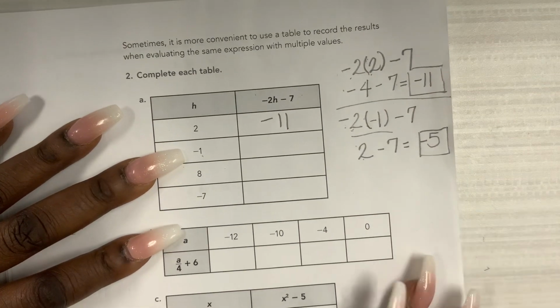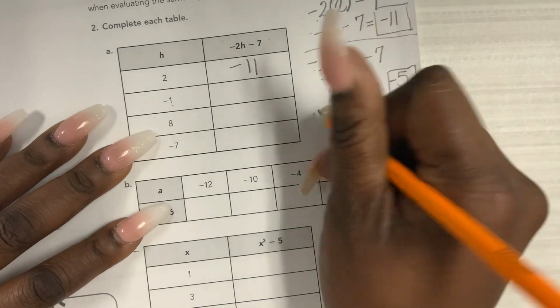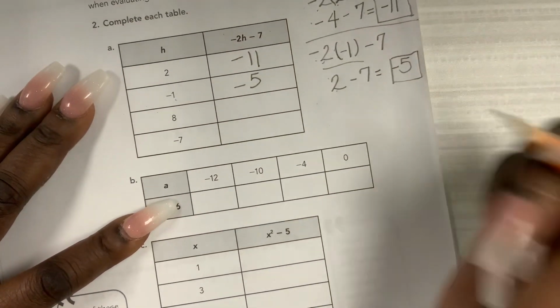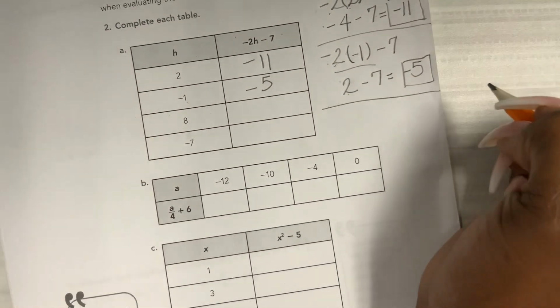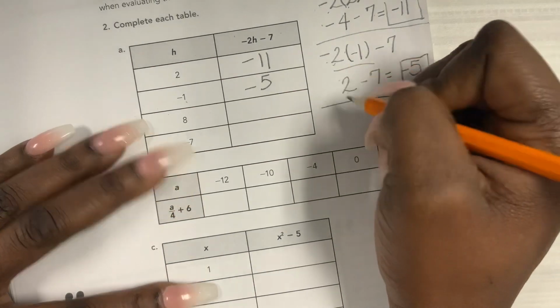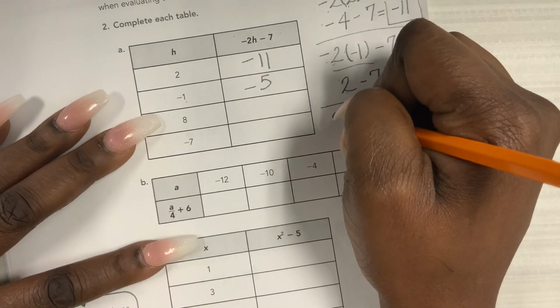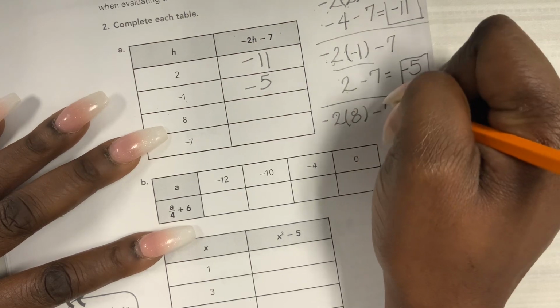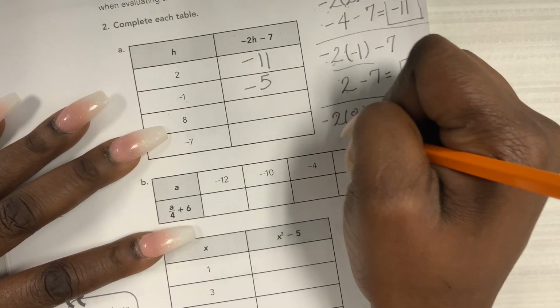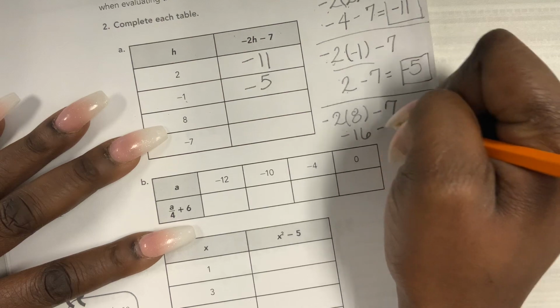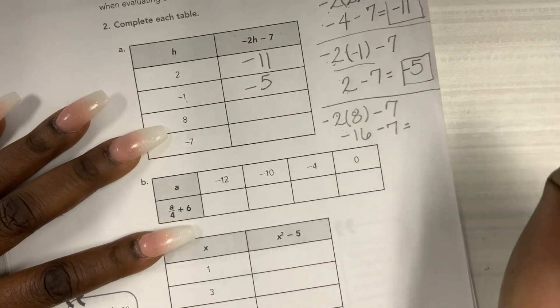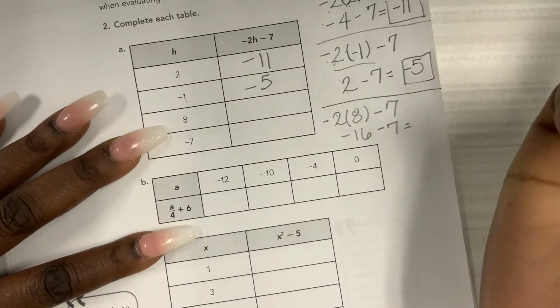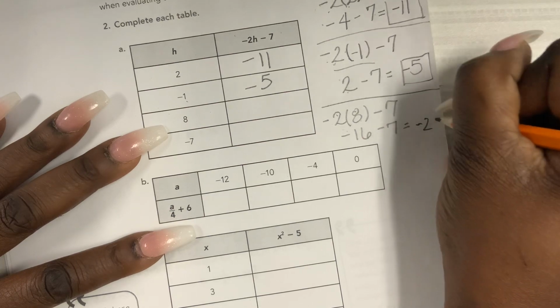And then my next one, so I'll put negative 5 here. See if I have some room. And if you don't, please remember, scratch paper. That's okay. Negative 2 times positive 8 minus 7. Negative 2 times 8 is negative 16 minus 7. 16, 17, 18, 19, 20, 21, 22, 23. So that's negative 23.